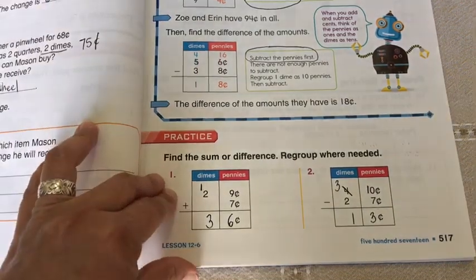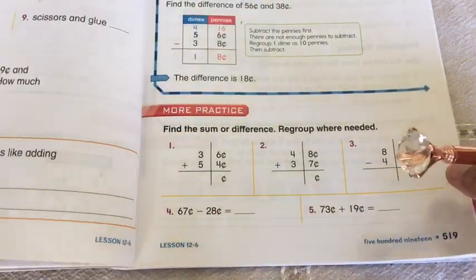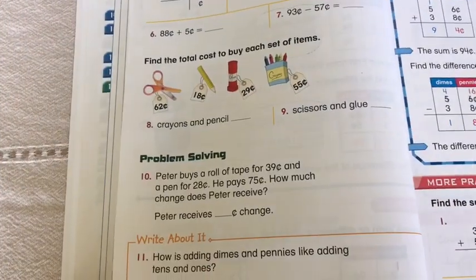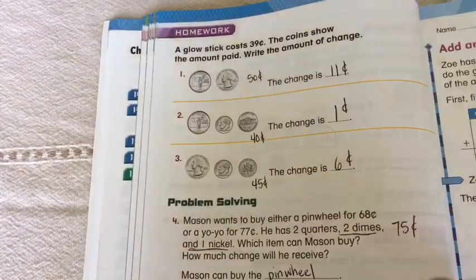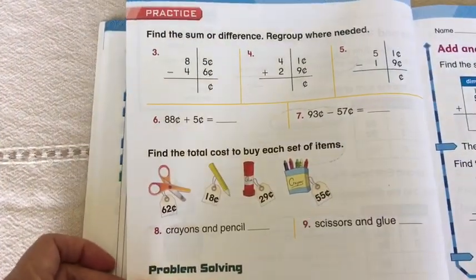Okay, let's move on to the next page. For today, we are only going to be doing the front and back page. I want to take this slow.